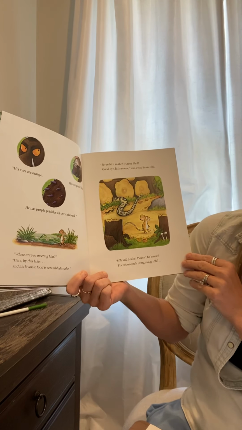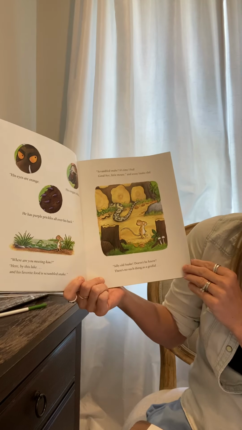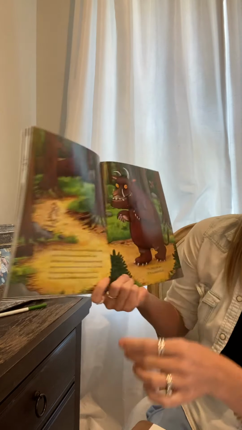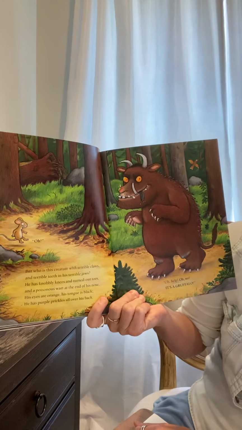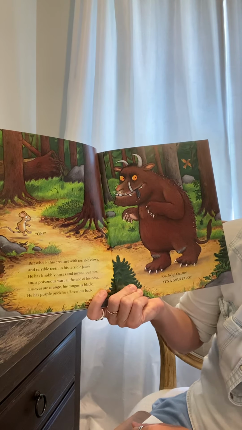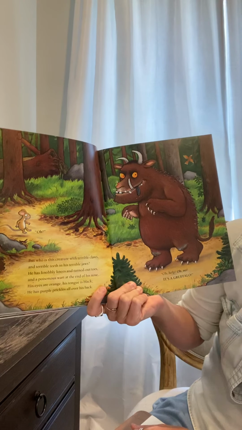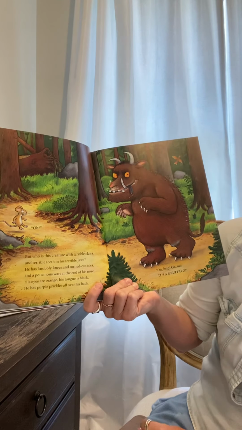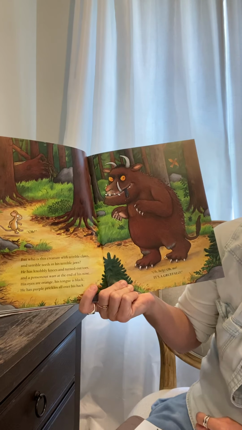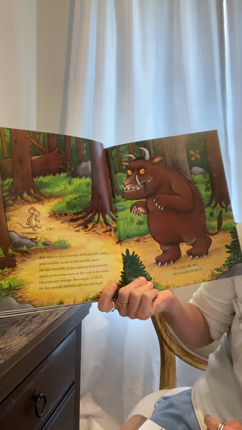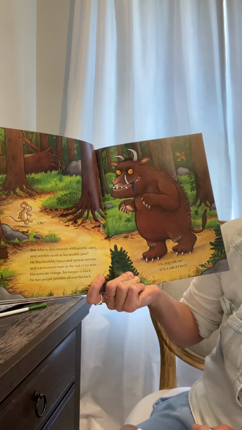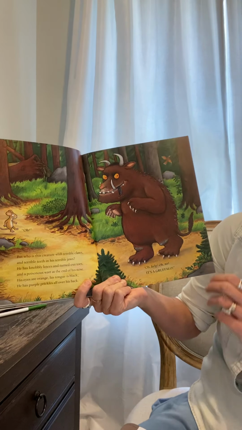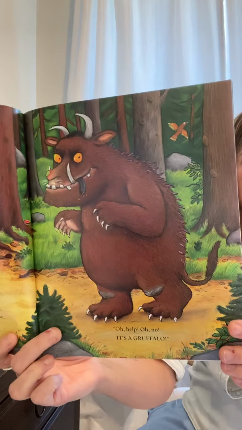Silly old snake, doesn't he know? There's no such thing as a... Oh! But who is this creature with terrible claws and terrible teeth in his terrible jaws? He has knobbly knees and turned out toes and a poisonous wart at the end of his nose. His eyes are orange, his tongue is black, and he has purple prickles all over his back. Oh, help! Oh, no! It's a Gruffalo!